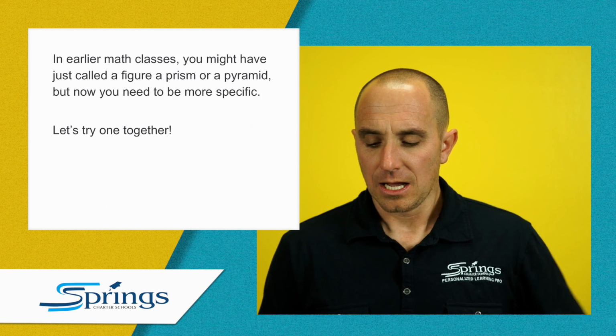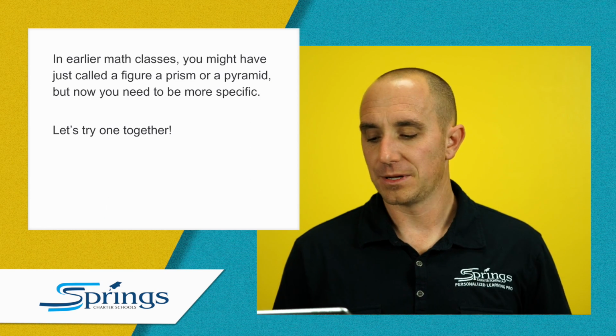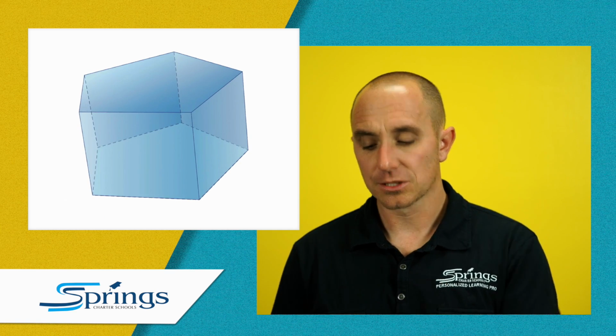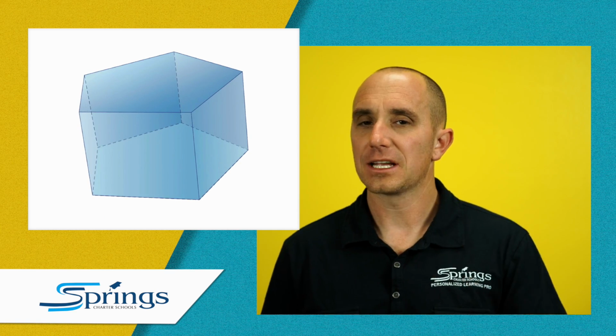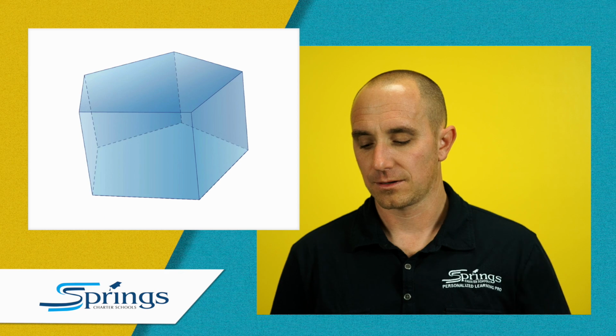In earlier math classes, you might have just called a figure a prism or a pyramid, but now we need to be more specific. So let's try one together. Let's look at this shape. Right now, think about what the figure is on the bases, or on the top and the bottom. Think about how many sides you have.